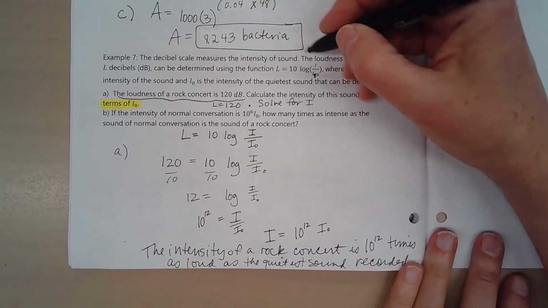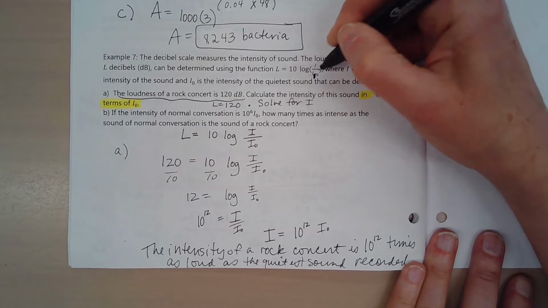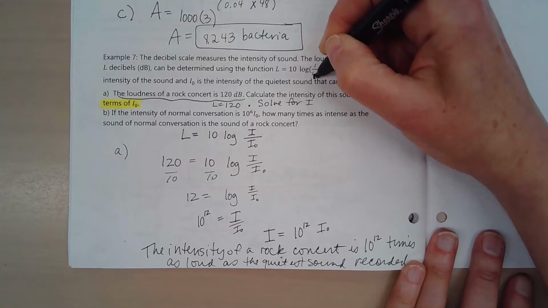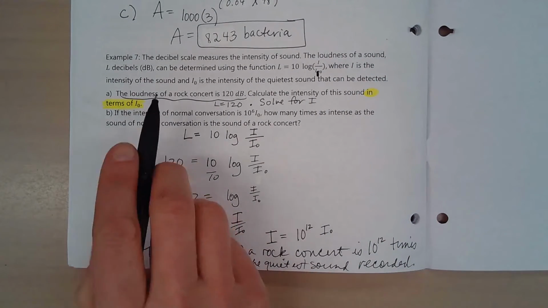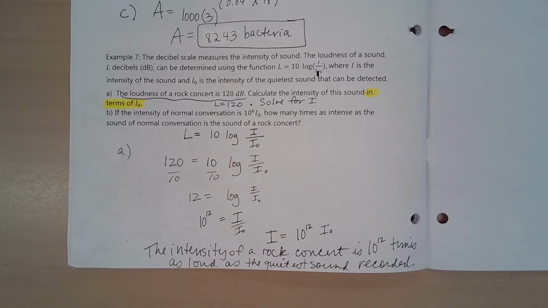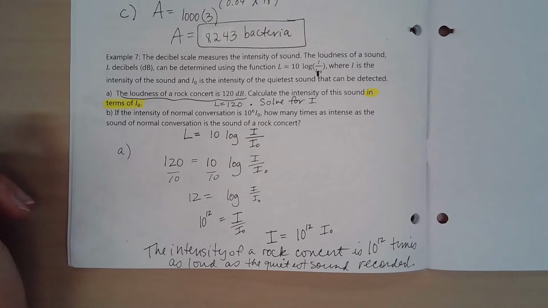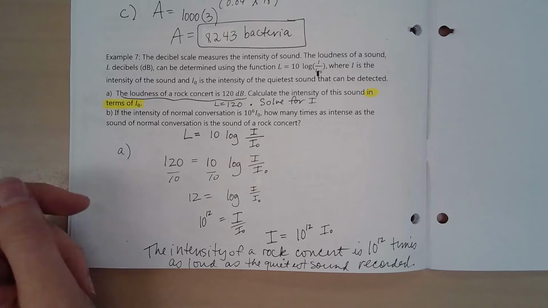No, it's I. That should be I0. Is that the one you meant, Rahel? Yeah, it's I0. I0 is kind of like the starting point of sound, a sound at decibel 0 almost. That little 0 is like the quietest sound ever. It basically has no loudness to it, like a quiet room.